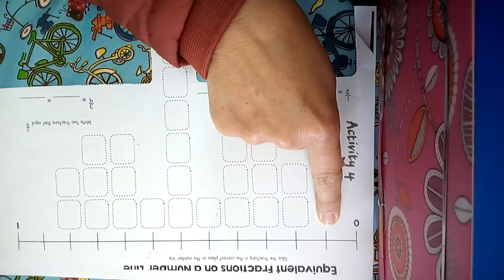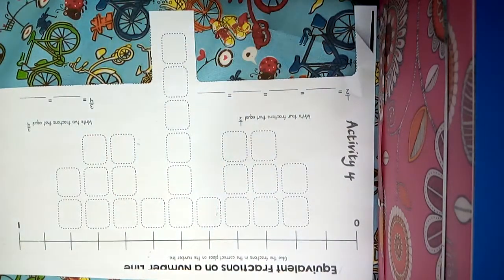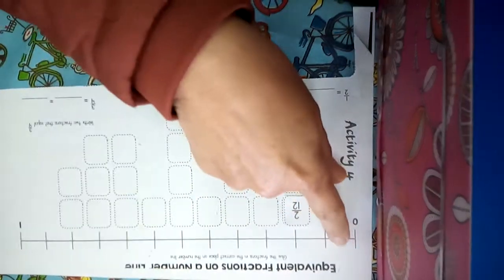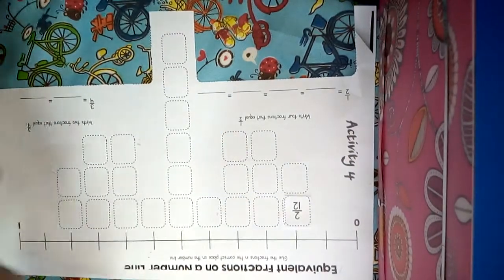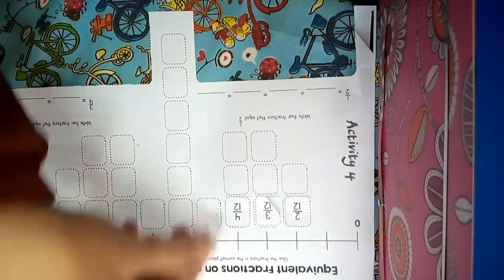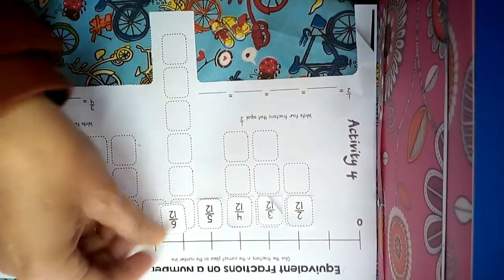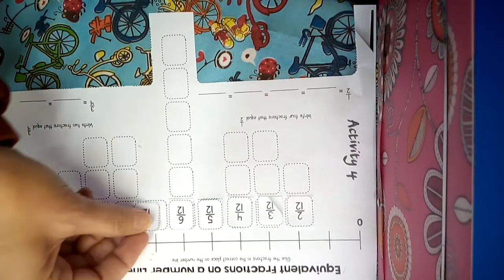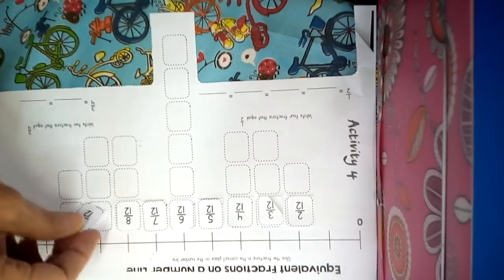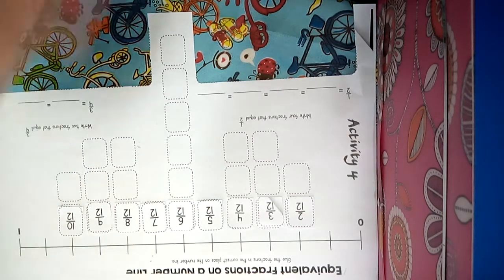Now you will see in the fractions that you've cut out here, we don't have 1/12. So we start with 2 twelfths, 1, 2. And then we go on with 3 twelfths, 4 twelfths, 5 twelfths, 6 twelfths, oops, almost upside down, 7 twelfths, 8 twelfths, 9 twelfths, and 10 twelfths. So that is the easiest one to do.